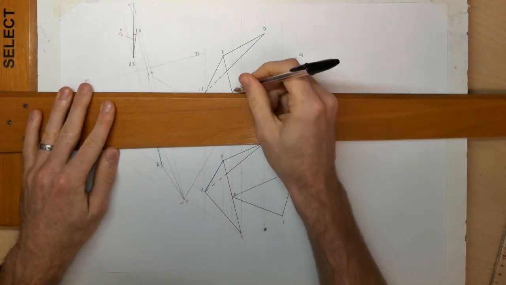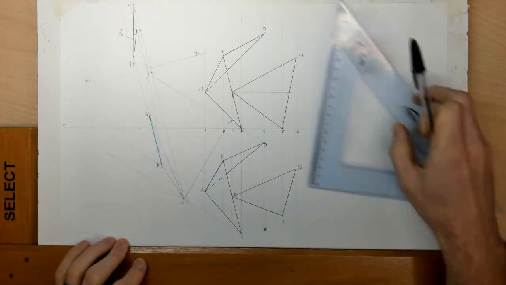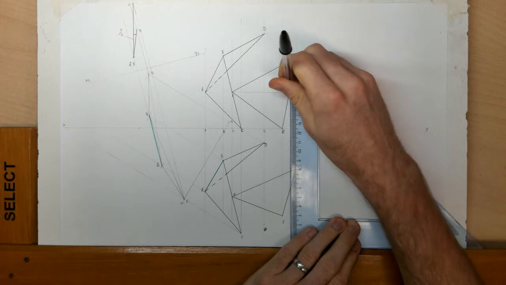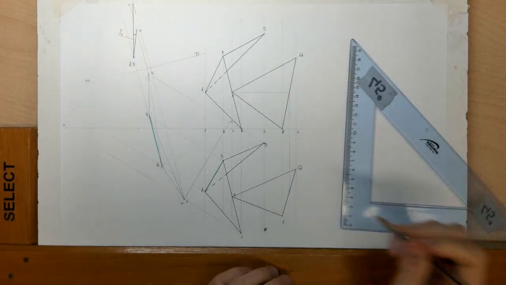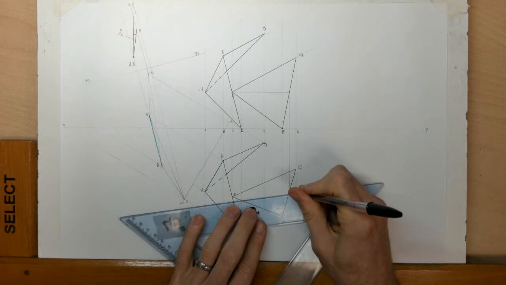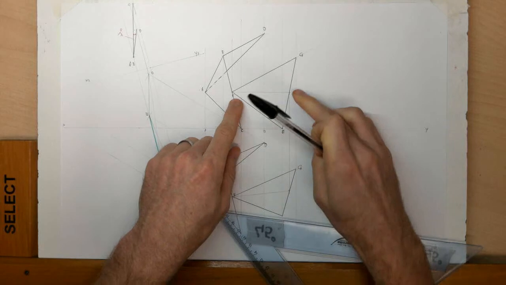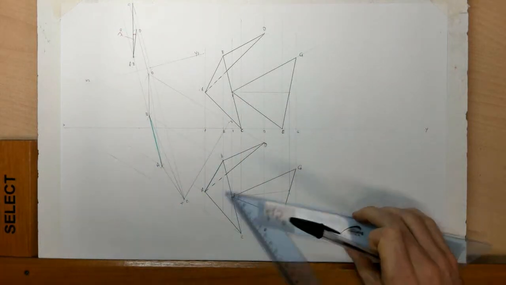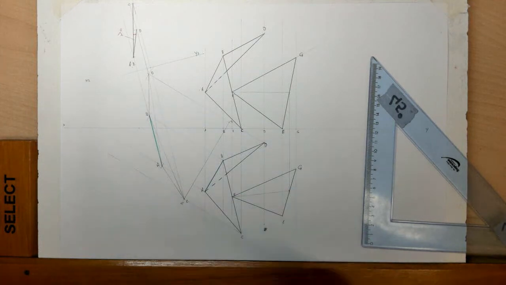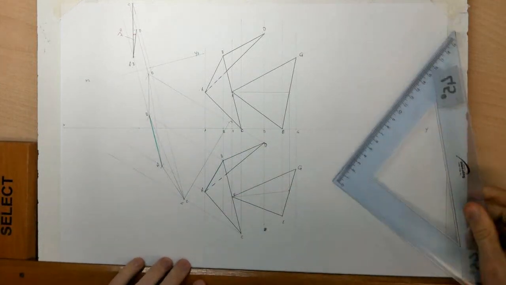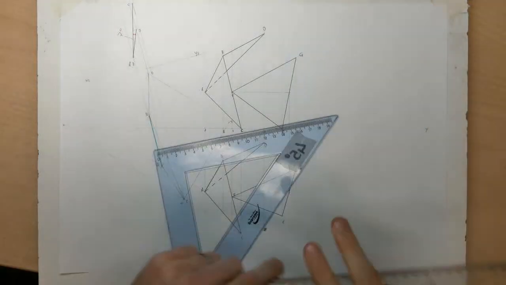Horizontal line from F. Okay, and we'll locate that line down here in plan. So, okay, that line and that line are the same line. And this is a true length of that line, because it's horizontal and we're looking down vertically on top of it. So project out here an auxiliary.